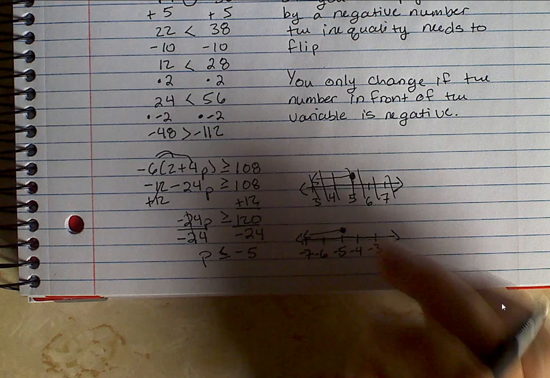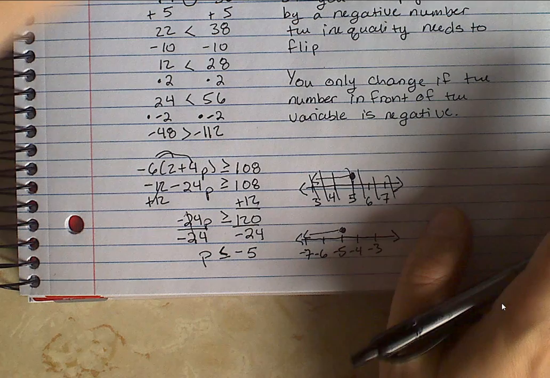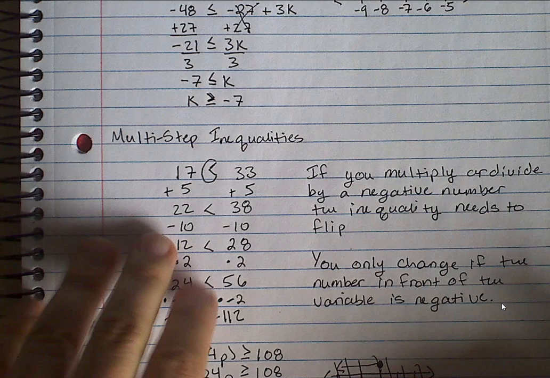The University of Montana. Okay, so let's try another example here. I want you guys to copy this into your notes and try it on your own. I'll come around to check.